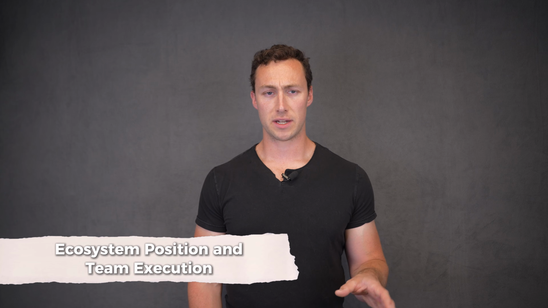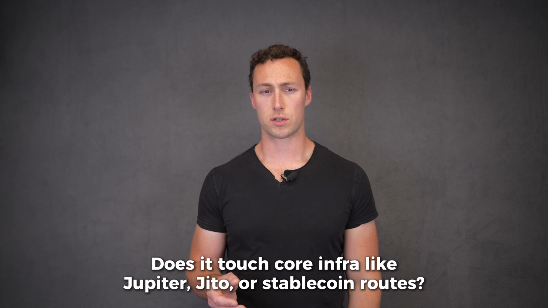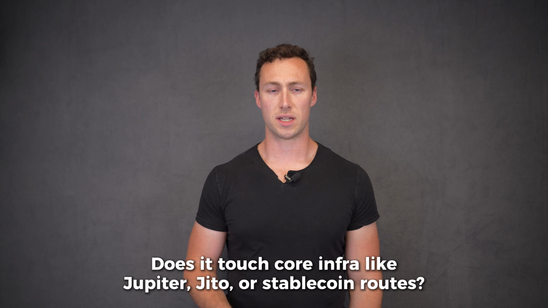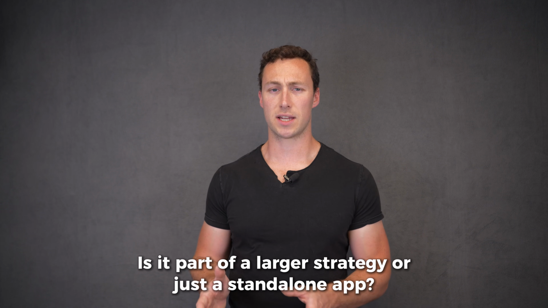Not all projects are isolated. You also need to look at their position within the ecosystem. Ask questions like who integrates this project, and does it touch core infrastructure like Jupiter, Jito, or stablecoin roots? Is this part of a larger strategy and organization, or is it just a standalone app that maybe someone built as a side project? For example, yield protocols often integrate into many other protocols on the back end. This means that you're exposed not just to the core protocol, but to all of those integrations as well.